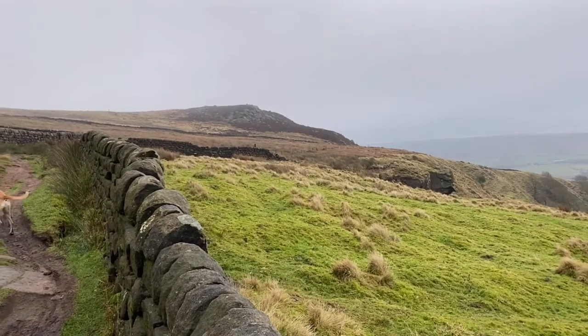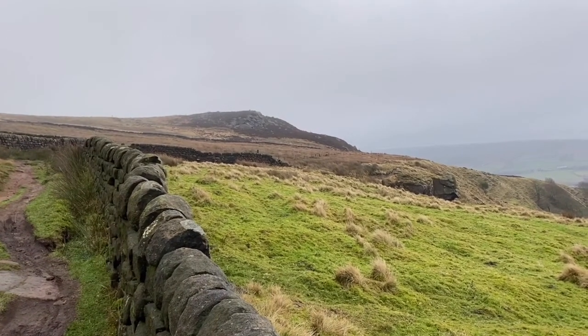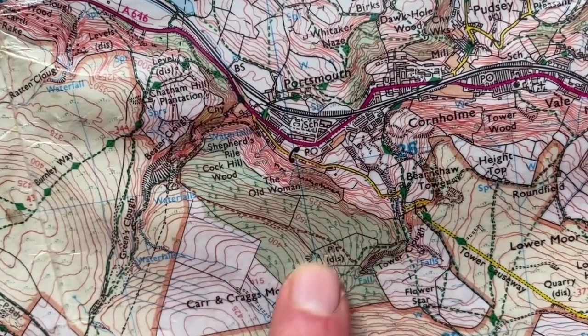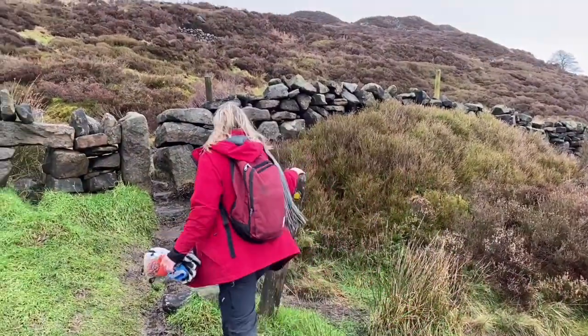The closer together the contour lines, the steeper the hill. So look how close together these ones are. Ooh, pretty steep. I think I better walk up the other way.